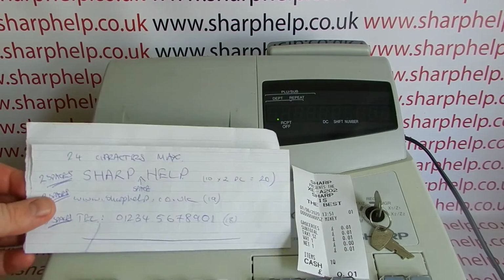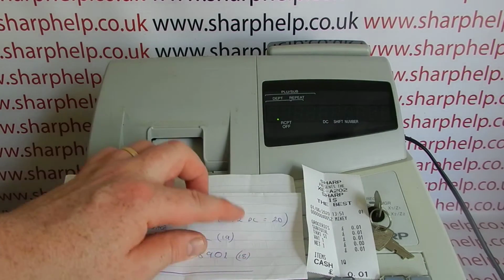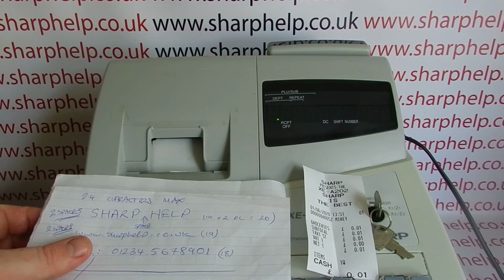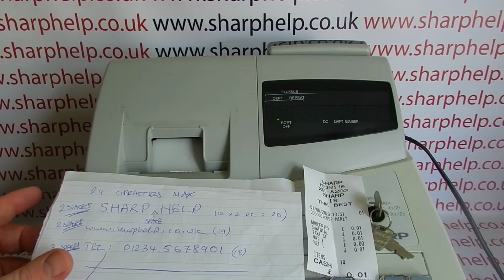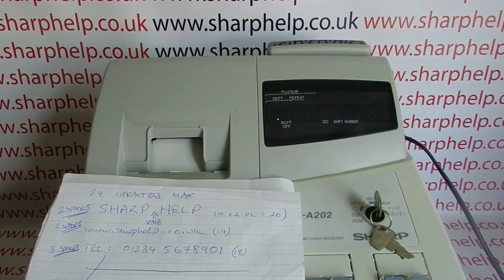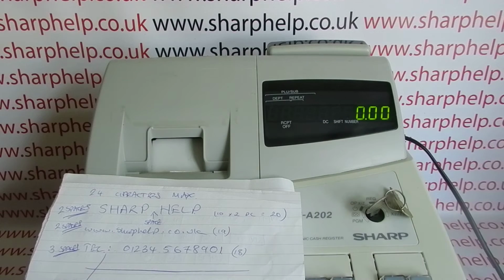So I'll get straight into it now, and then you can watch it all the way through and then have a go at doing your own. I'll leave that there so you can see what I'm doing. Move that to one side. So the first thing to do, obviously, once you know what you want to program on your receipt header, is to turn the key round to the PGM position.